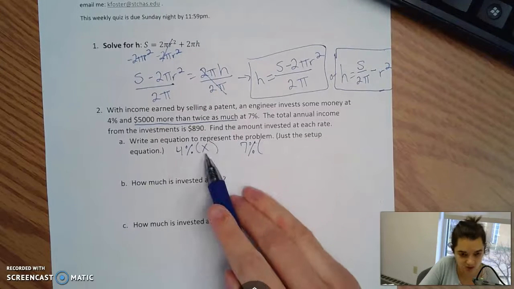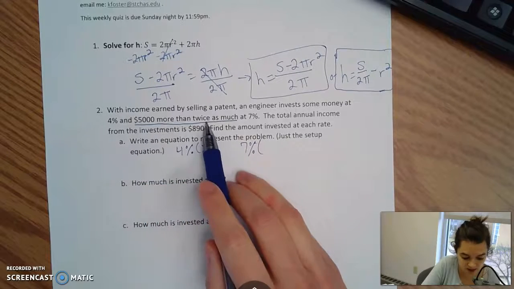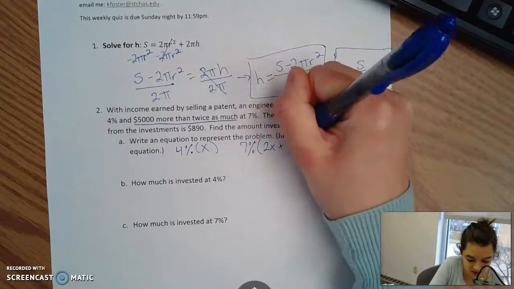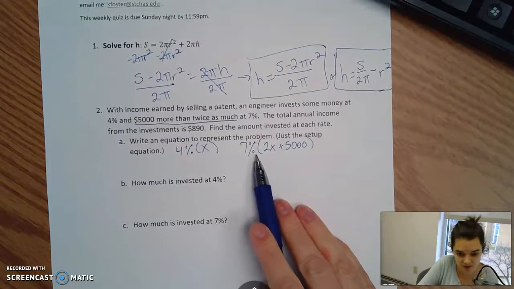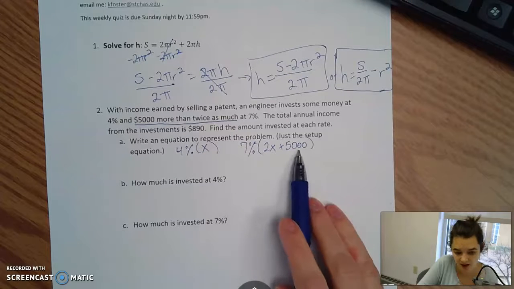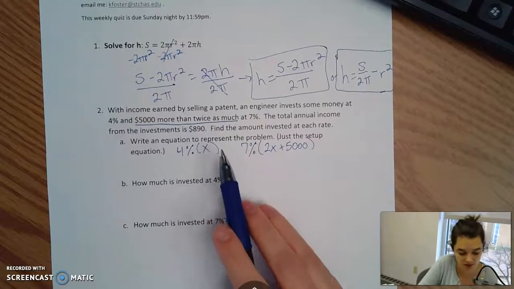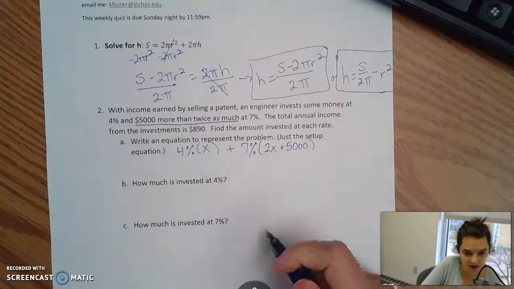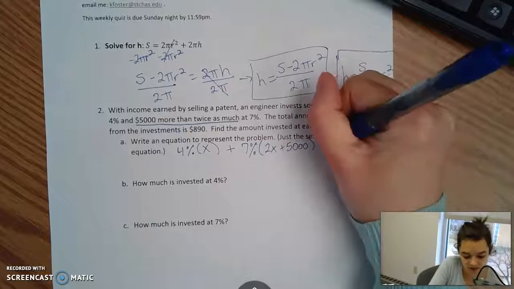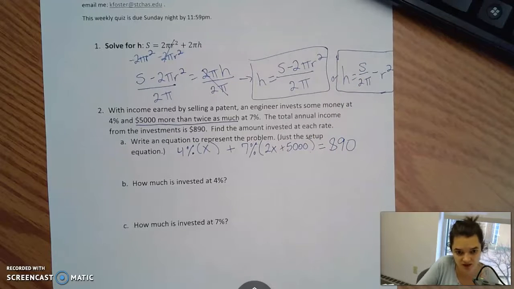And our amount, what it tells us is it is $5,000 more than twice as much. So as much is referring to our x. So twice as much would be 2x. And 5,000 more than twice as much would be 2x plus 5,000. And so that right there, the 7% times 2x plus 5,000, tells me how much interest I'm getting from the 7% account. Okay? Now how that relates to the 890 is that's the total between the two accounts. So what I'm going to do is take the interest from the 4% and add that to the interest from the 7%, and that equals our total amount of interest, which is $890. So that's what the setup looks like for that equation.